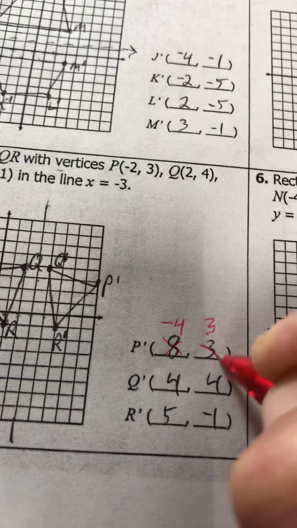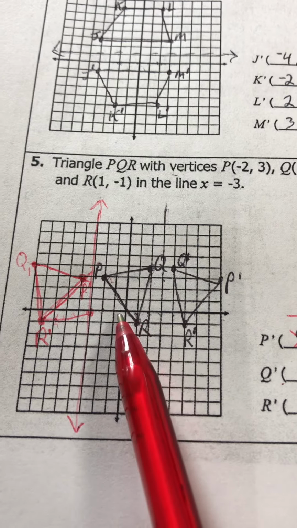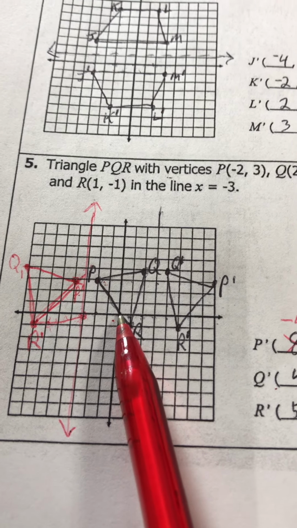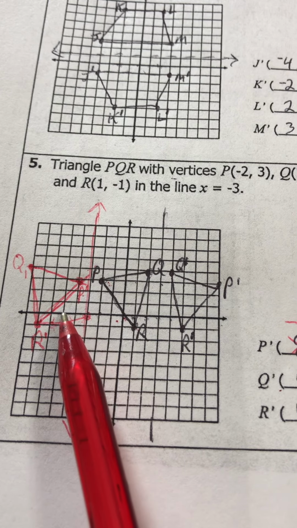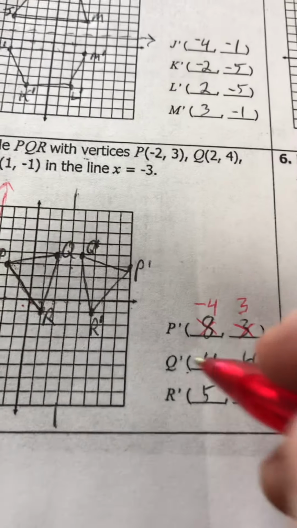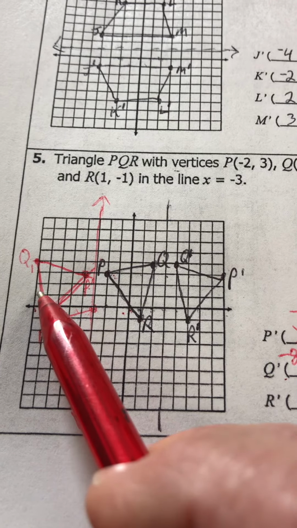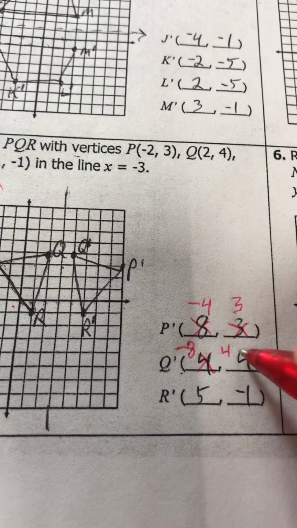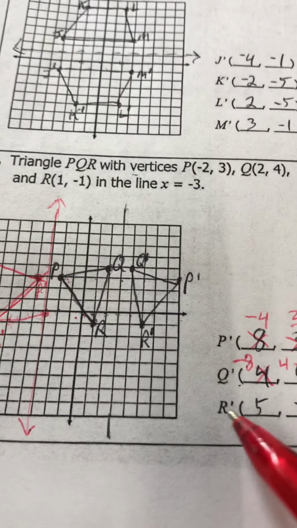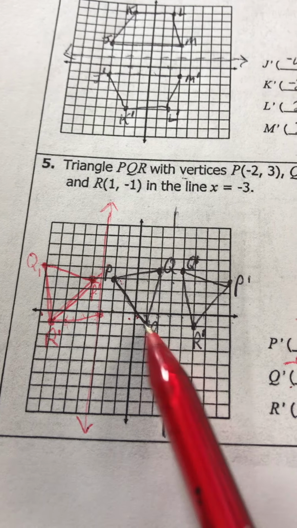We don't want these. And Q is going to be 1, 2, 3, 4, 5, 6, 7, 8, -8, and it's going to be 1, 2, 3, 4, 4. My R, the original's here.